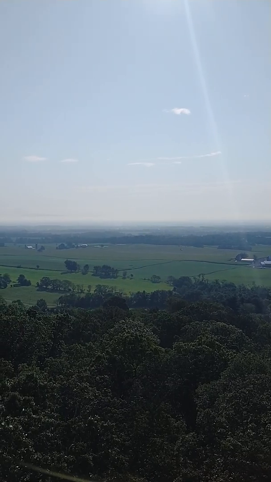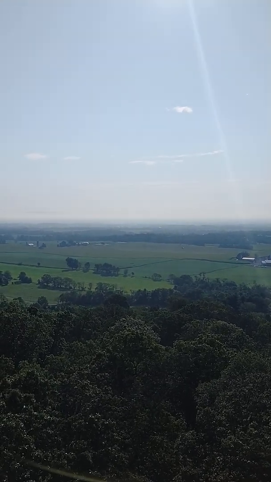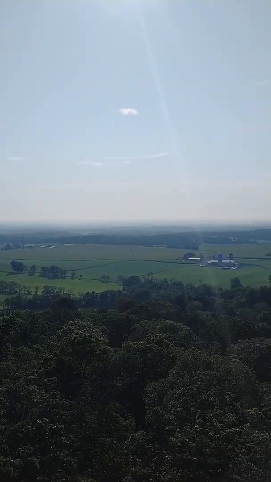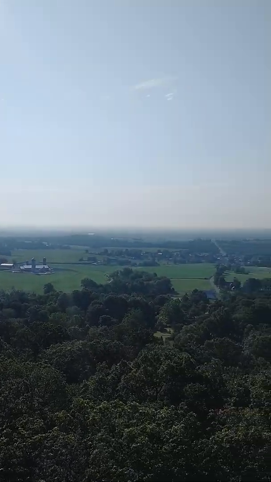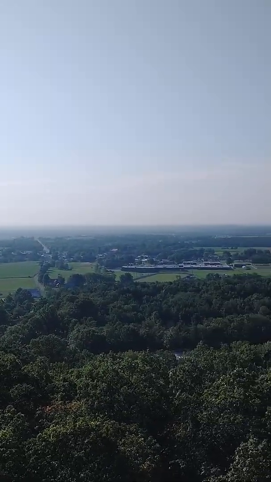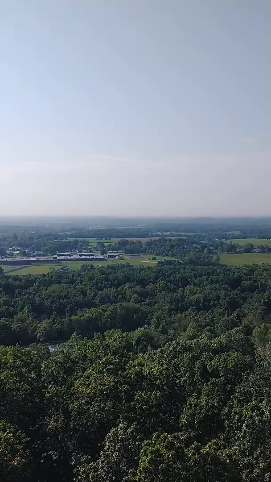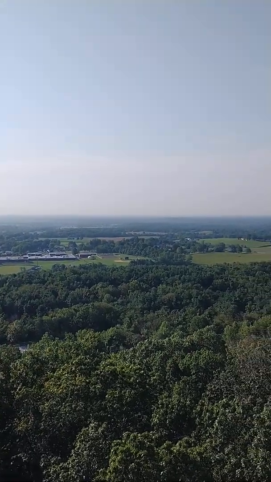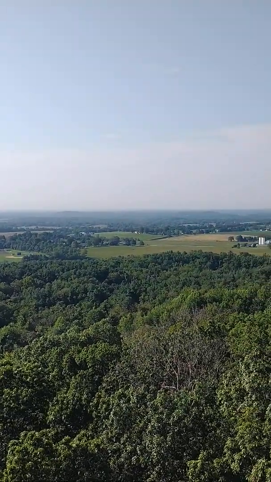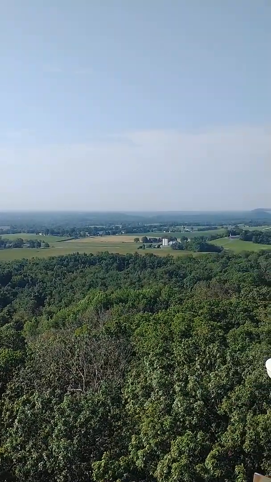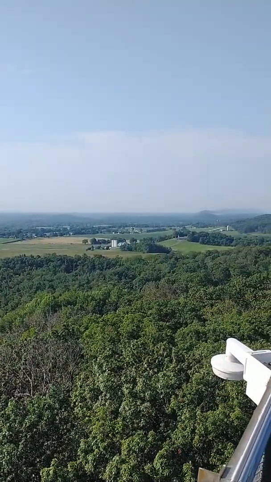Now it's a foggy day and a little hazy, so we cannot see that far. But we know that beyond those clouds on the other side are mountains. The name of that mountain is South Mountain. If you ever travel to Frederick, you cross South Mountain to leave Washington County and enter Frederick County.